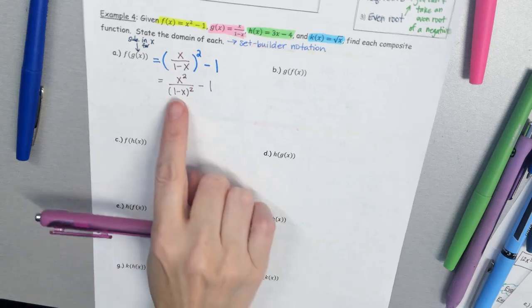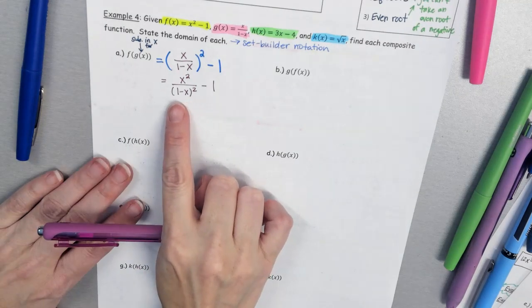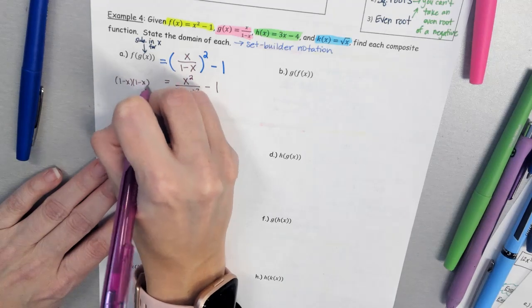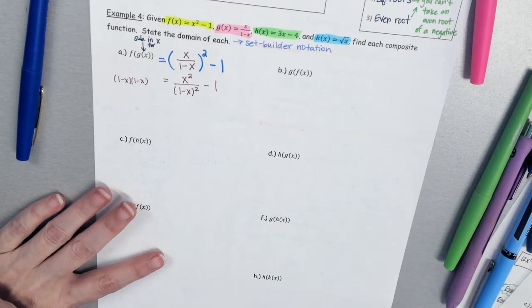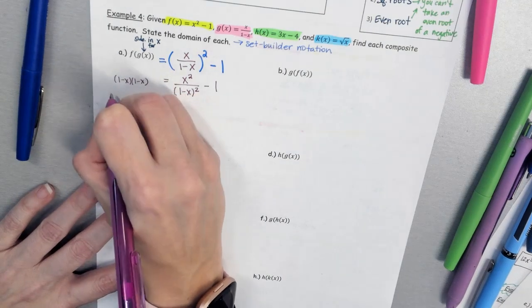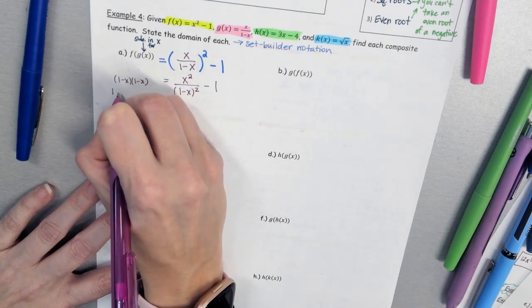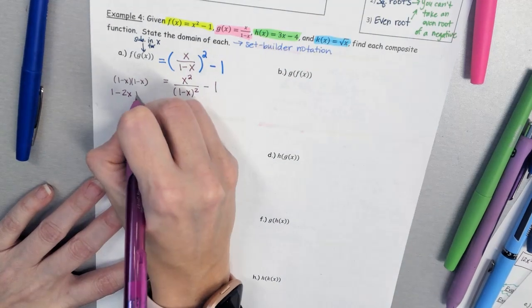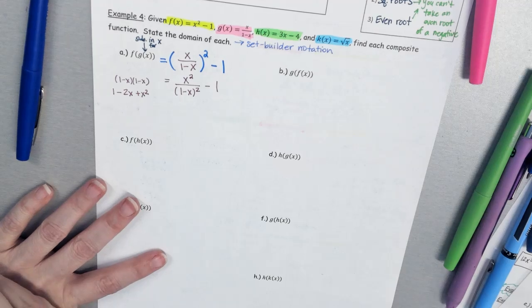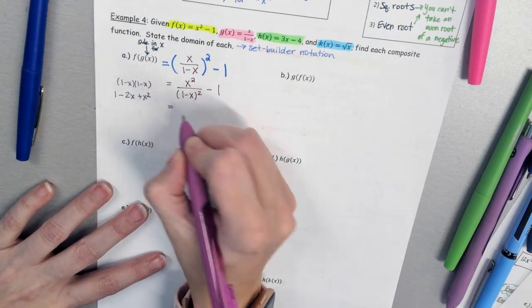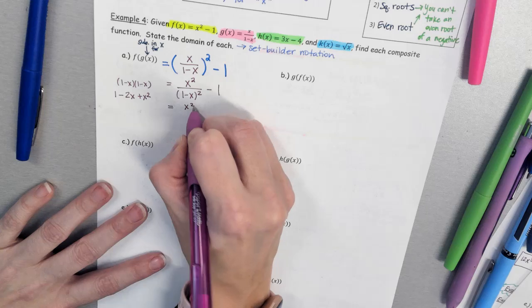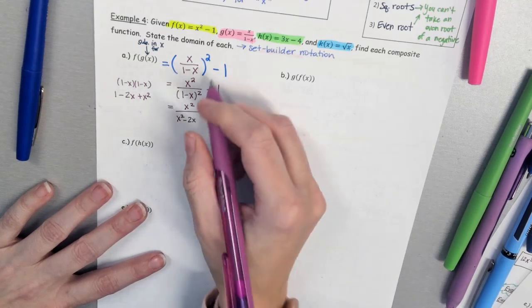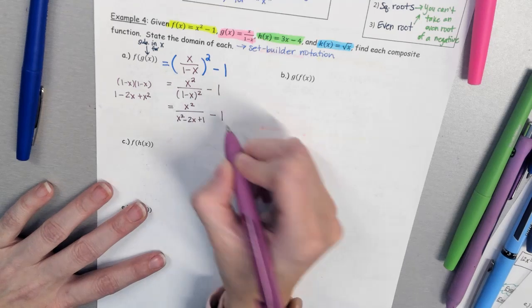And then we are going to simplify this here. I'm going to do that on the side. We do 1 minus x times 1 minus x. Let's FOIL that out. 1 times 1 is 1. Negative x and negative x is negative 2x. Negative x times negative x is x squared. I'm just going to write that in standard form. So I have x squared over x squared minus 2x plus 1, minus 1.